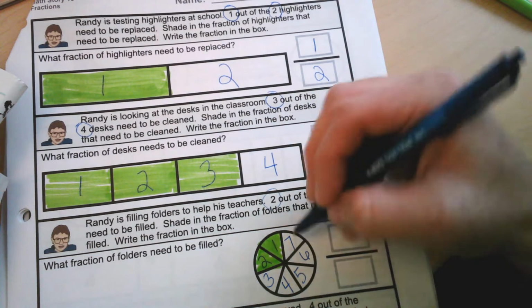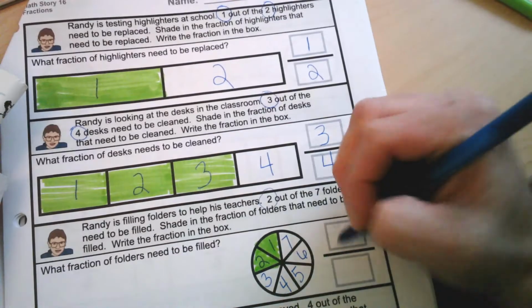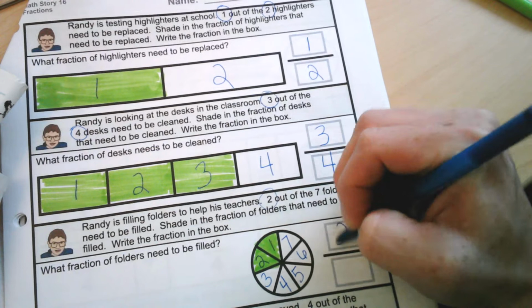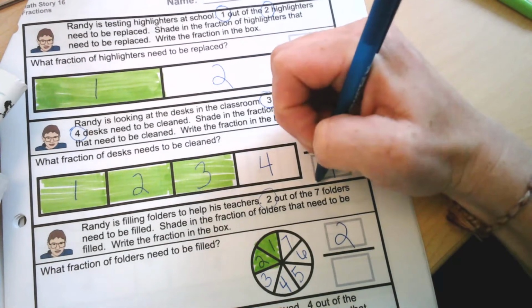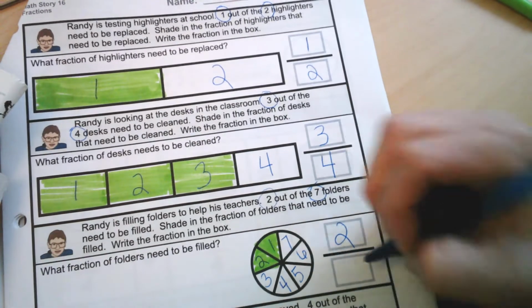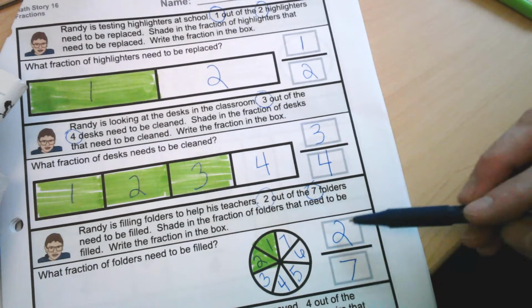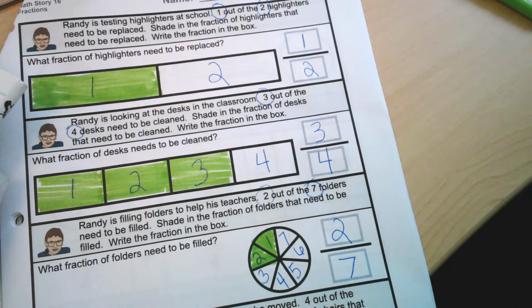So if I'm writing my fraction, my first number, which is 2, is my numerator. So I shaded in 2. And my denominator, or my second number, or the total number of spots I have, is 7. So the fraction that I represented was 2 over 7. Let's go ahead and do another one.